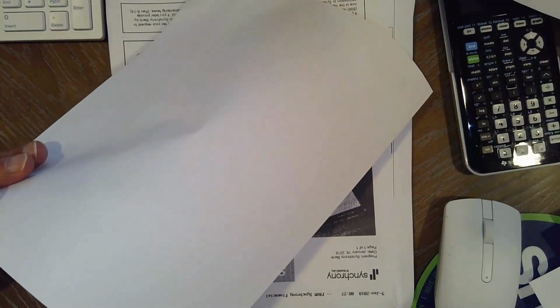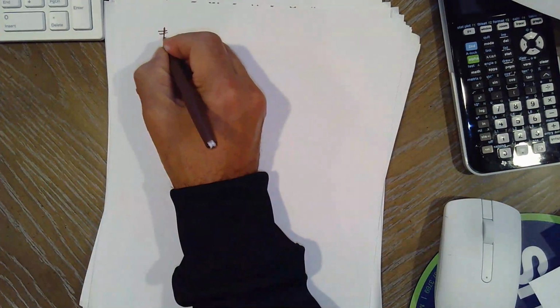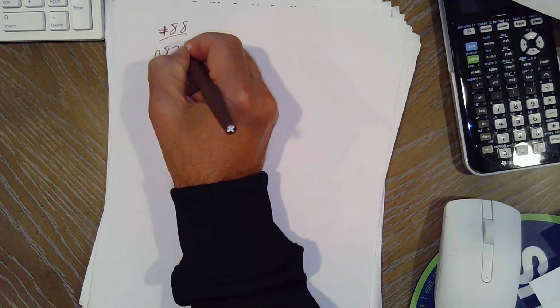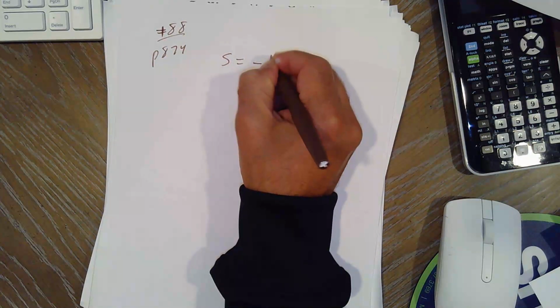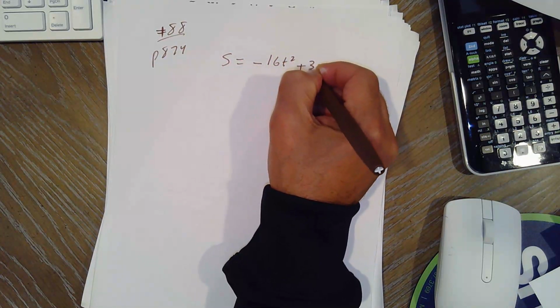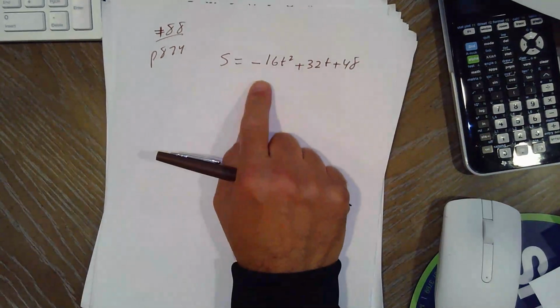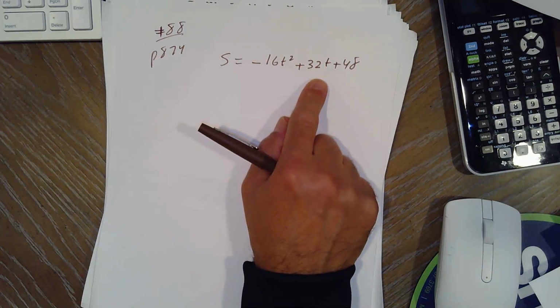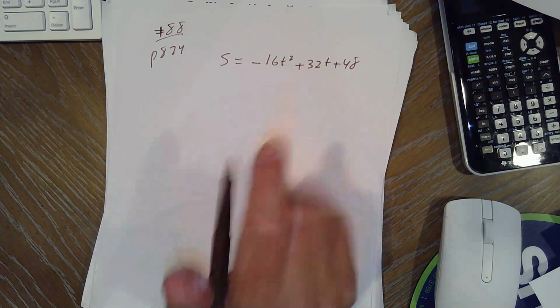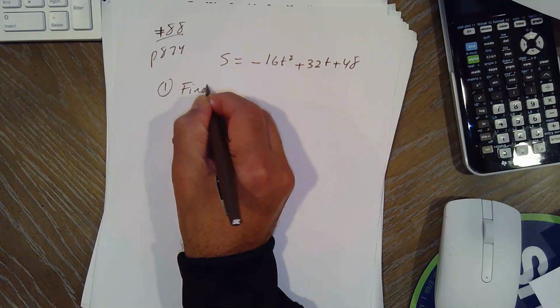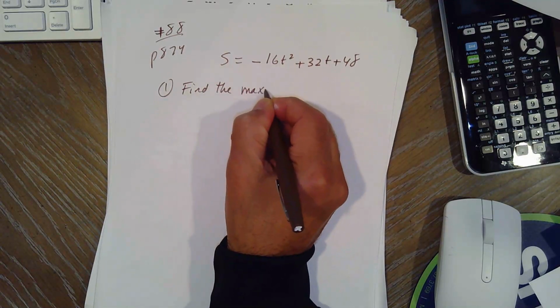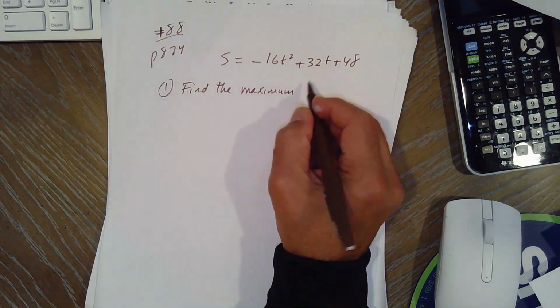Next, I'm gonna go over an application question. Number 8, page 874. We have s equals negative 16t squared plus 32t plus 48. That's the height reached by a ball when it's thrown straight up. If you read the question, the first question is to find the maximum height reached by the ball.